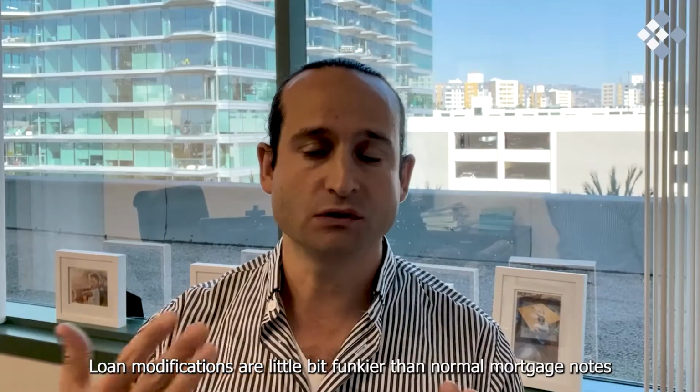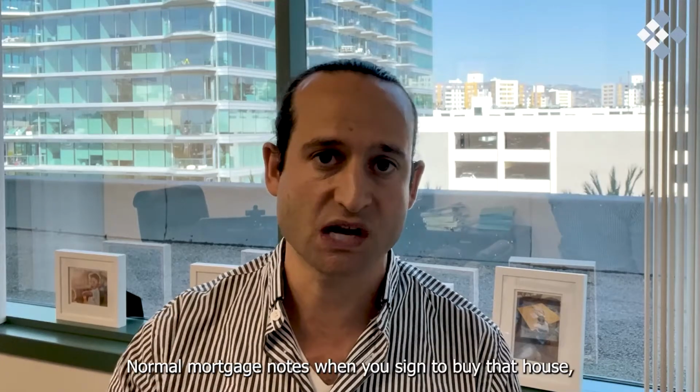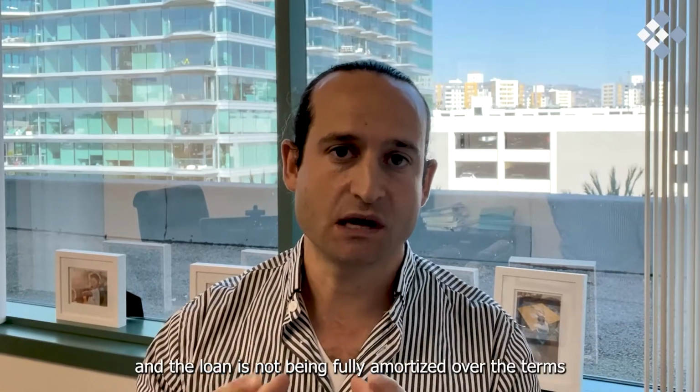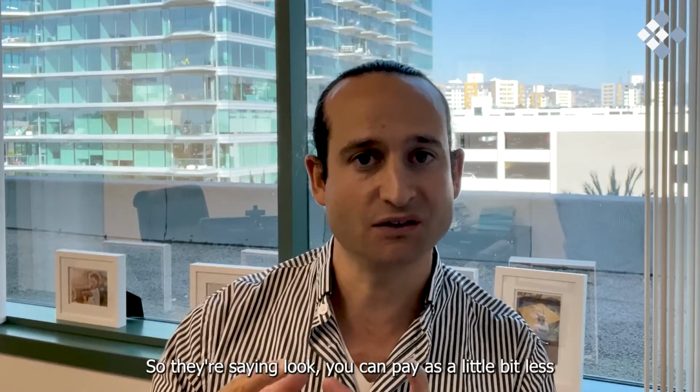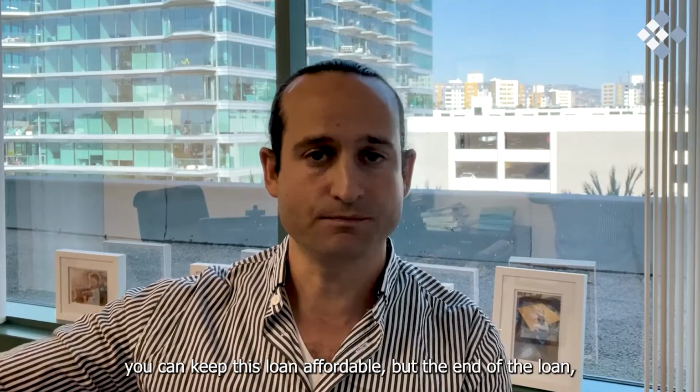Loan modifications are a little bit funkier than normal mortgage notes. Normal mortgage notes, when you sign to buy that house or sign to do that refinance, are almost always going to pay off the full loan by maturity date. You're never going to see a balloon payment. But by the nature of the beast, if you can see my hands, I'm doing the tug and pull type of thing: you're pushing, they're pulling, and the loan is not being fully amortized over the term. So they're saying, look, you can pay us a little bit less. You can keep this loan affordable, but at the end of the term, at the maturity date, you're still going to owe us a big chunk of money, and that's what your balloon payment is.